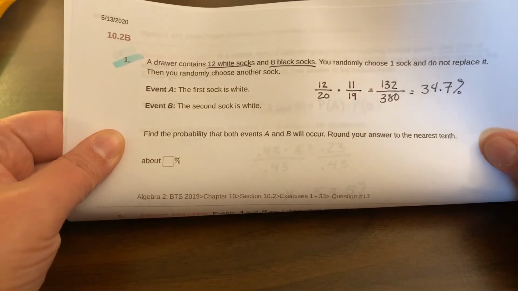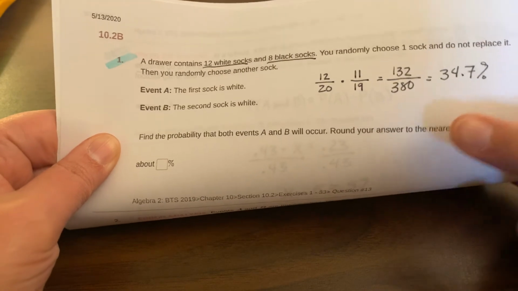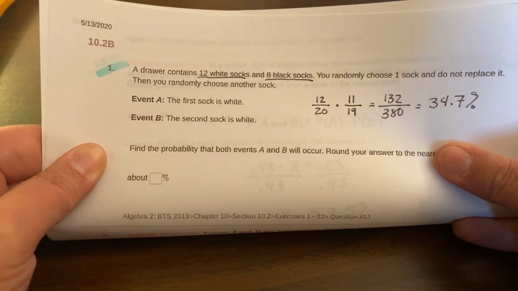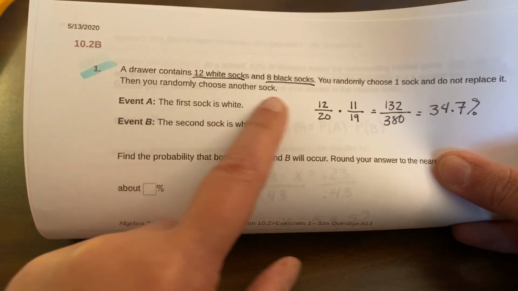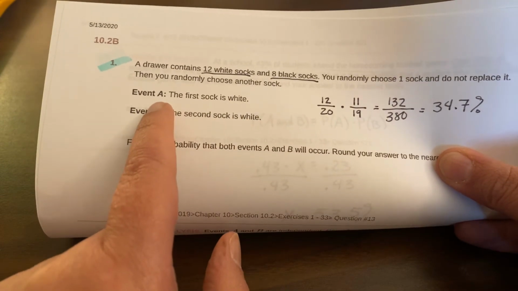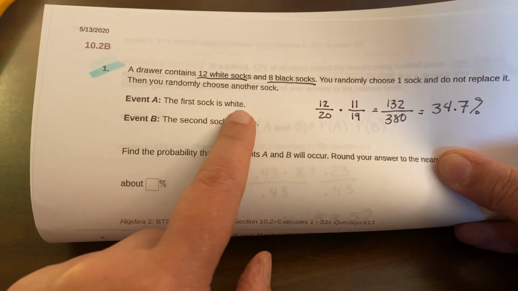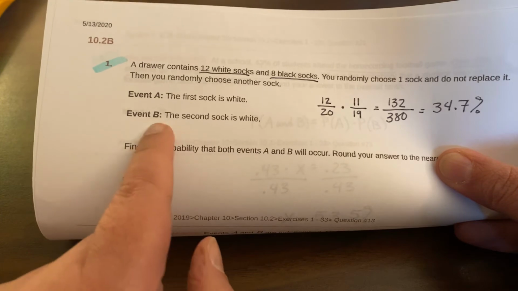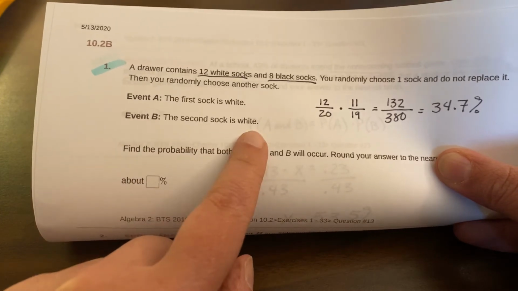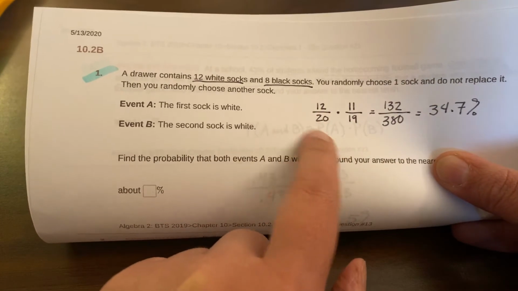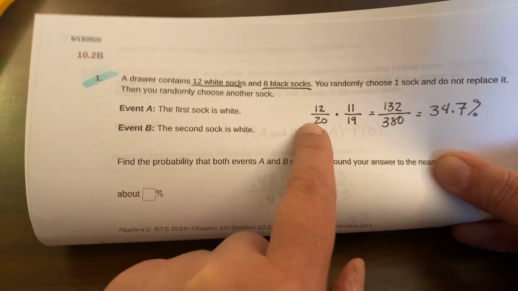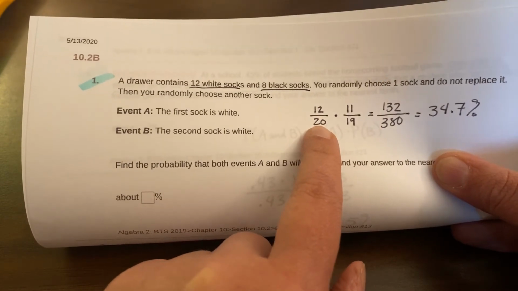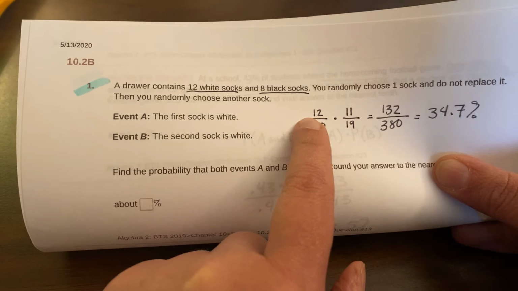Let's see. Suppose that you have a drawer containing 12 white socks and 8 black socks, and you randomly choose one sock and do not replace it. Then you randomly choose another sock. So event A is the first sock is white. Event B, the second sock is white. So to start, you have a total of 20 socks. So that goes in the denominator here.